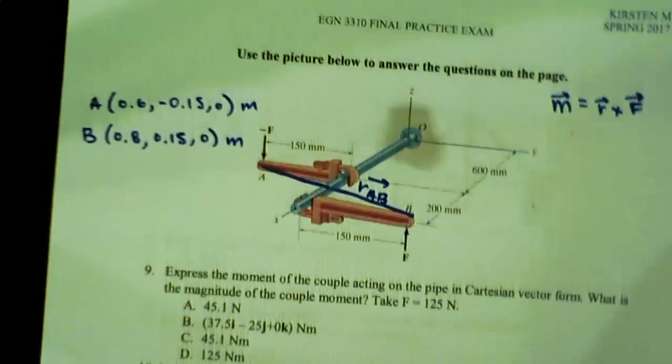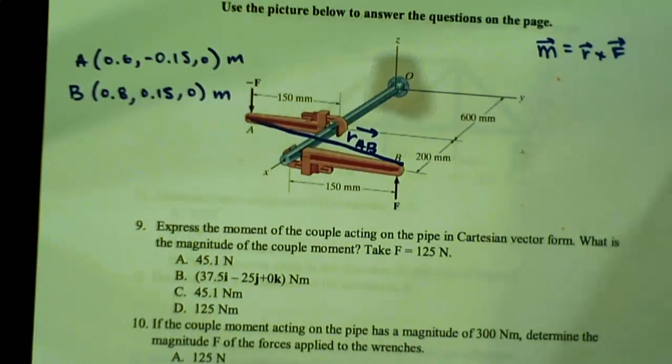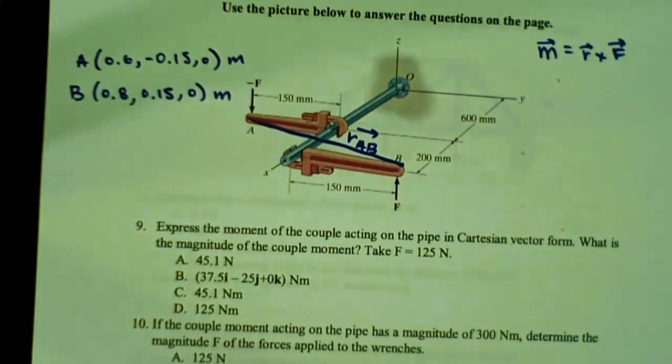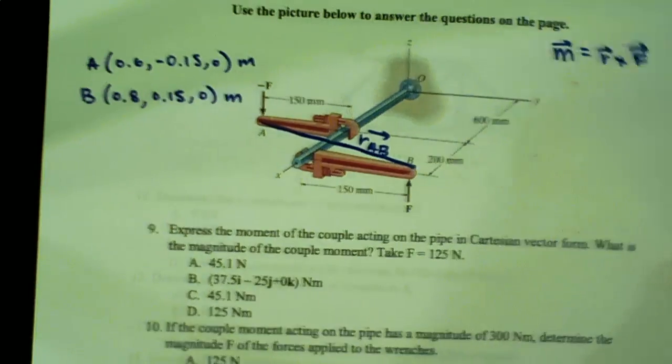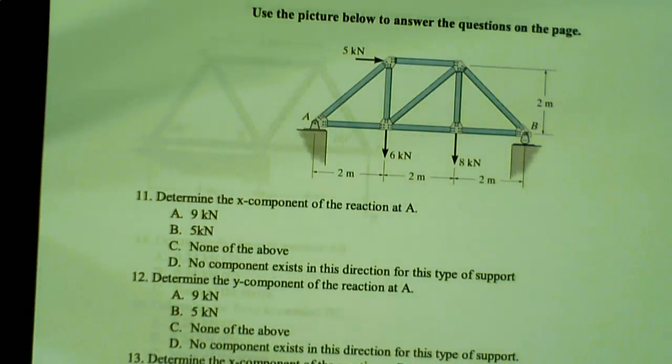Yeah. So again, number 9: express the moment of the couple acting on the pipe in Cartesian form. What is the magnitude of the couple moment? What is the time? Okay, so I'm going to move on.